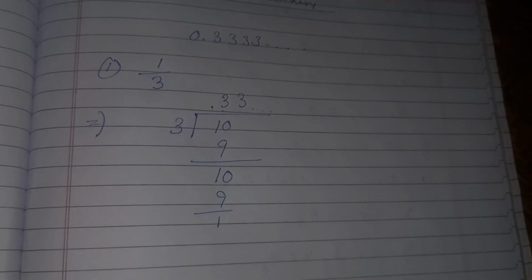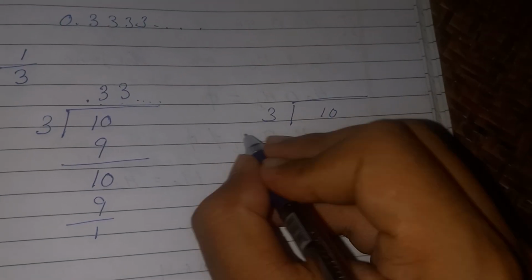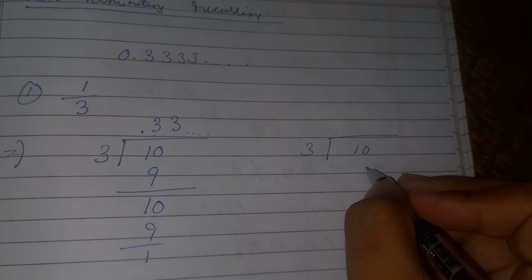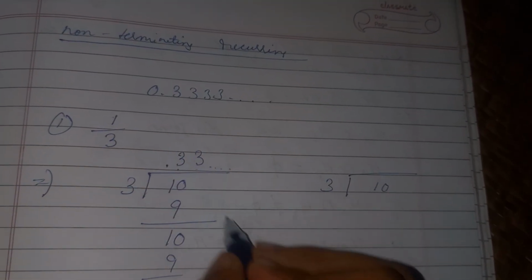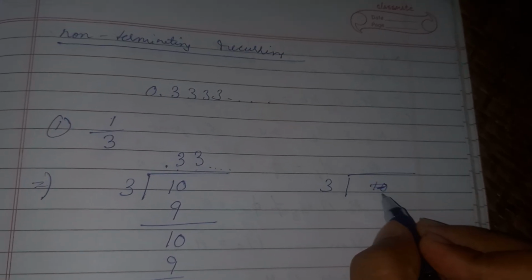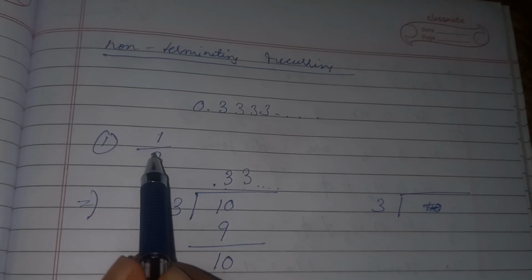How to check if a decimal is recurring? I will just give you a short trick. Here in the question it is 1 by 3.